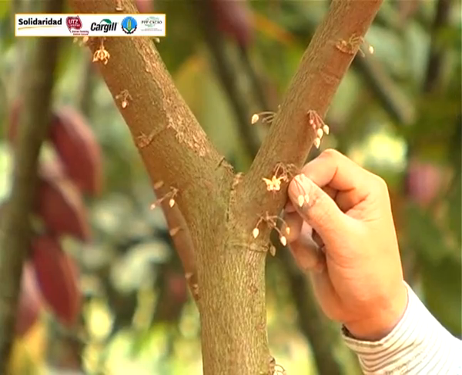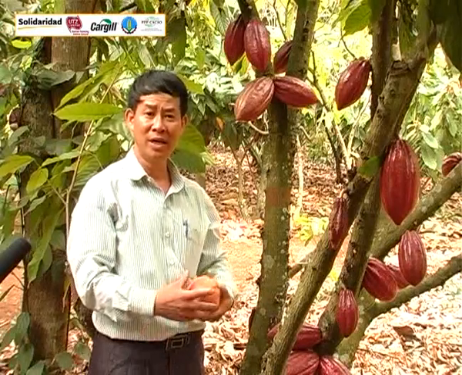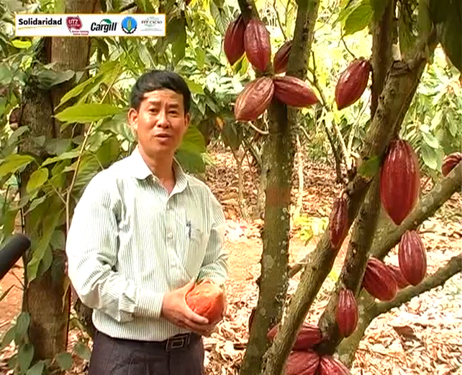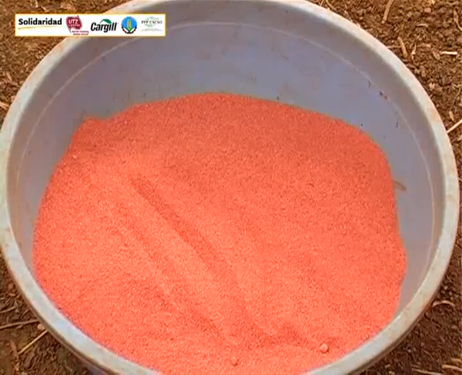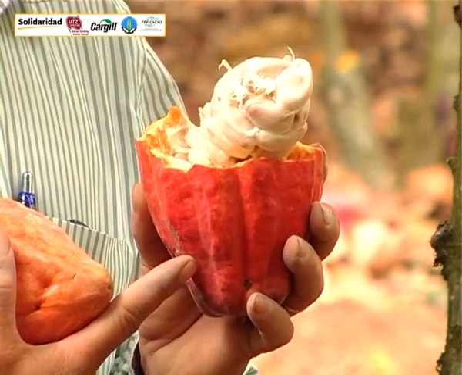As for potassium fertilizers, it assists in the mechanism of the stomata in cocoa leaves, increasing photosynthesis activities. Potassium strengthens the tree, making it more resistant to pests and diseases. Potassium also helps the cocoa tree accumulate sugar and carbohydrates, making the pods and beans larger and firmer.